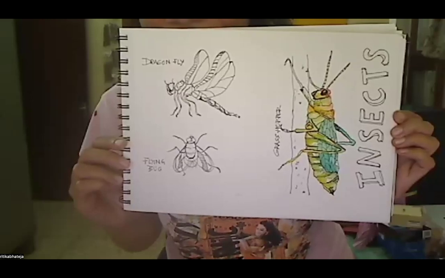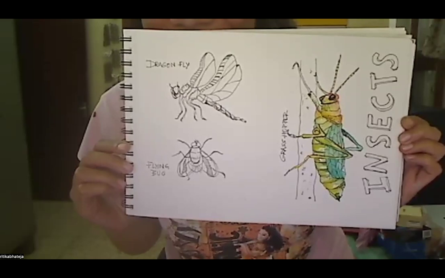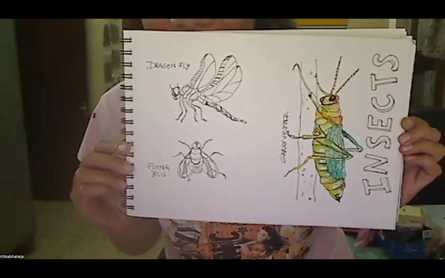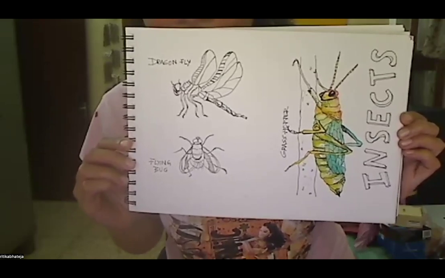Okay, how's it looking? Ritika's showing for the first time. Nice. You can put deeper colors, Ritika. Lovely.